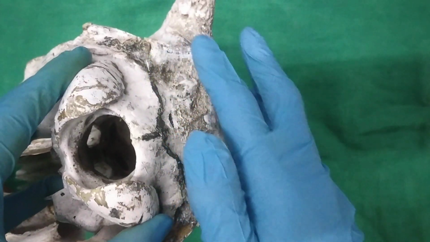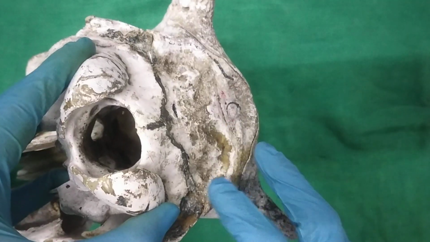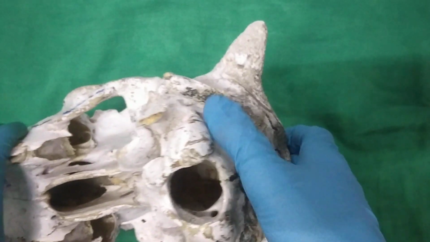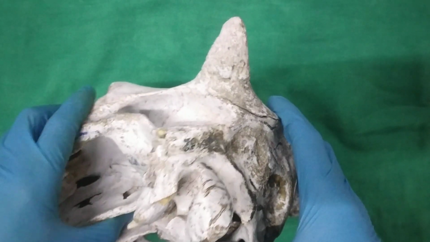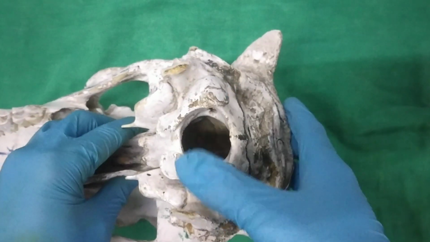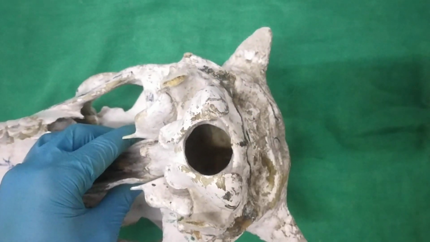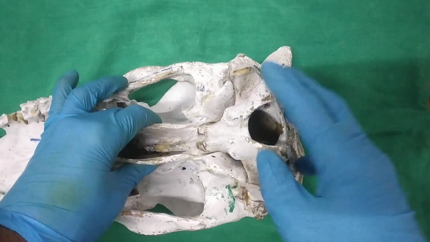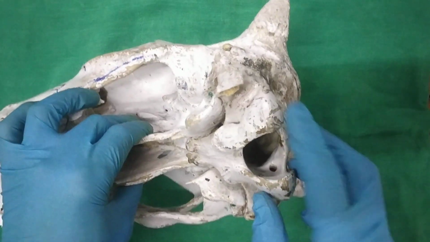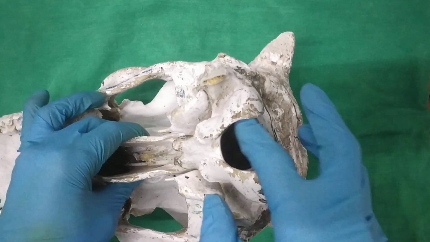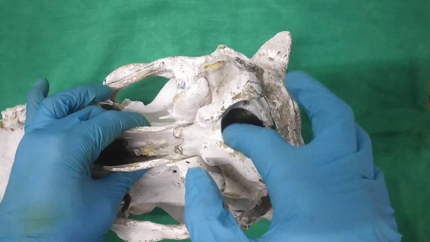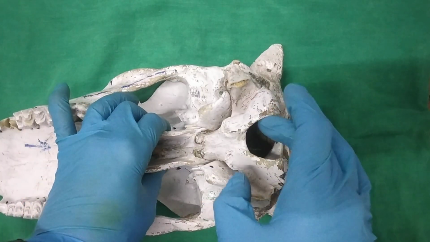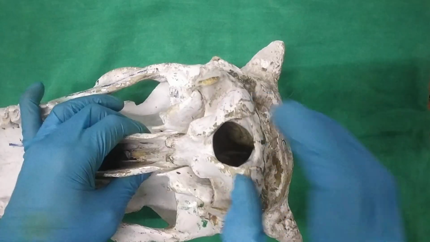Okay. So this was about the squamous part or the supraoccipital part. Now coming to the next part, the lateral part or the lateral masses or the ex-occipital. What does it consist of? First, this is the foramen, the second largest foramen, that is the foramen magnum, through which the spinal cord leaves from here.